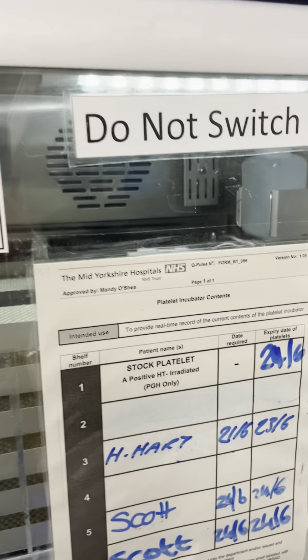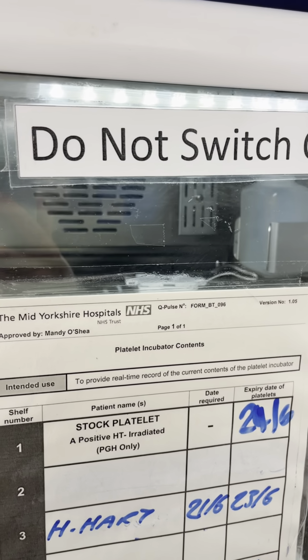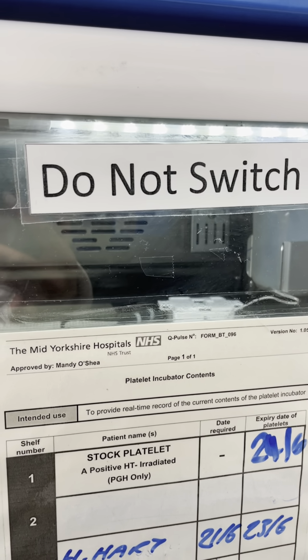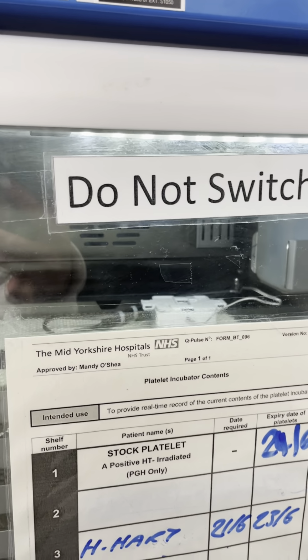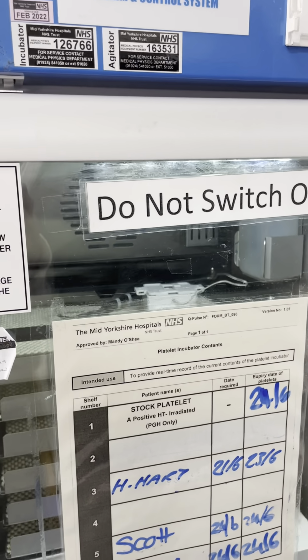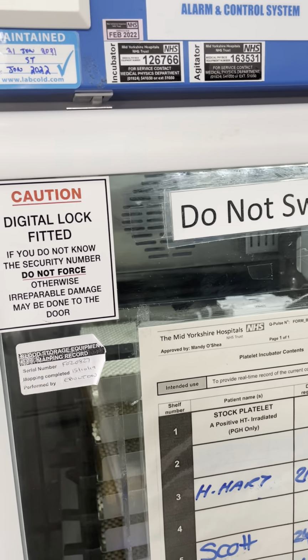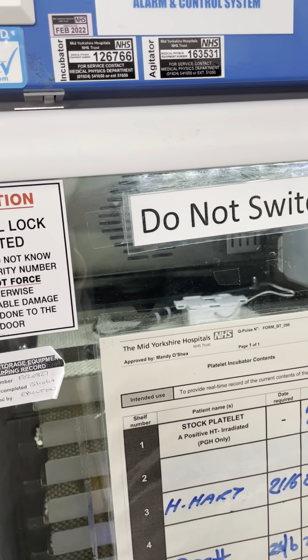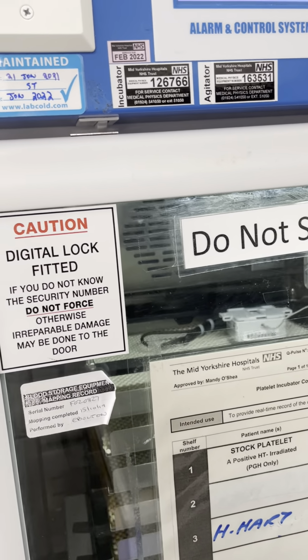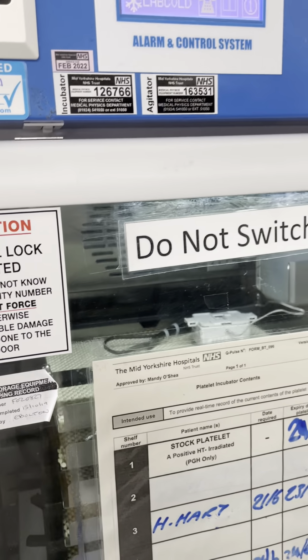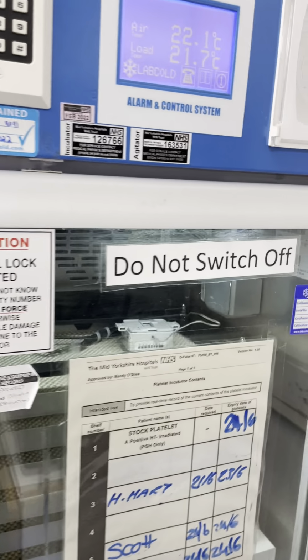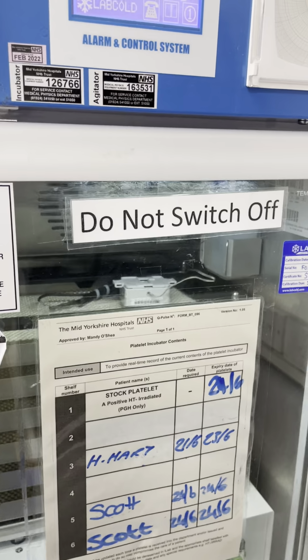As you can see, we'll always keep a stock platelet in blood bank. And this is an APOS HD neg irradiated platelet. This is kept at all times for any emergency situations, such as the activation of the major hemorrhage.